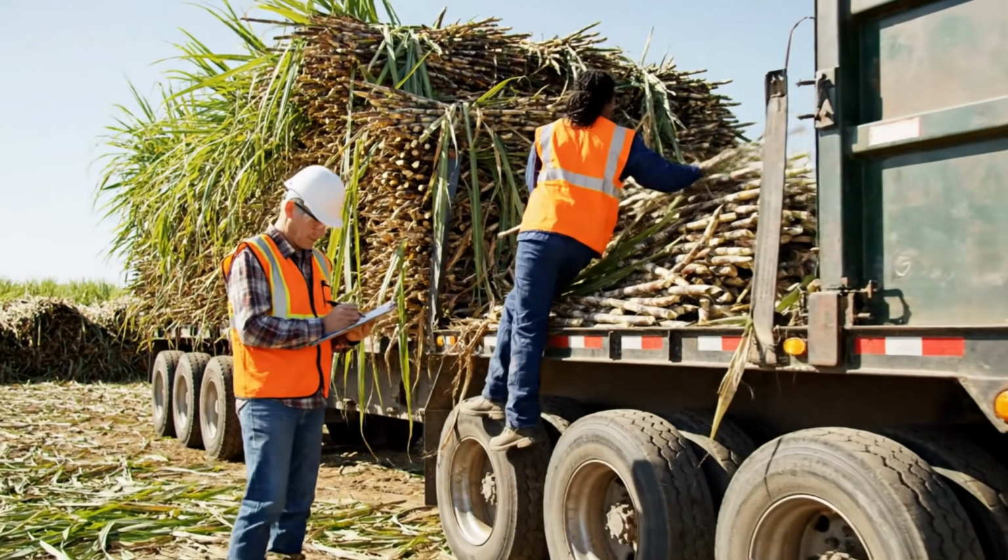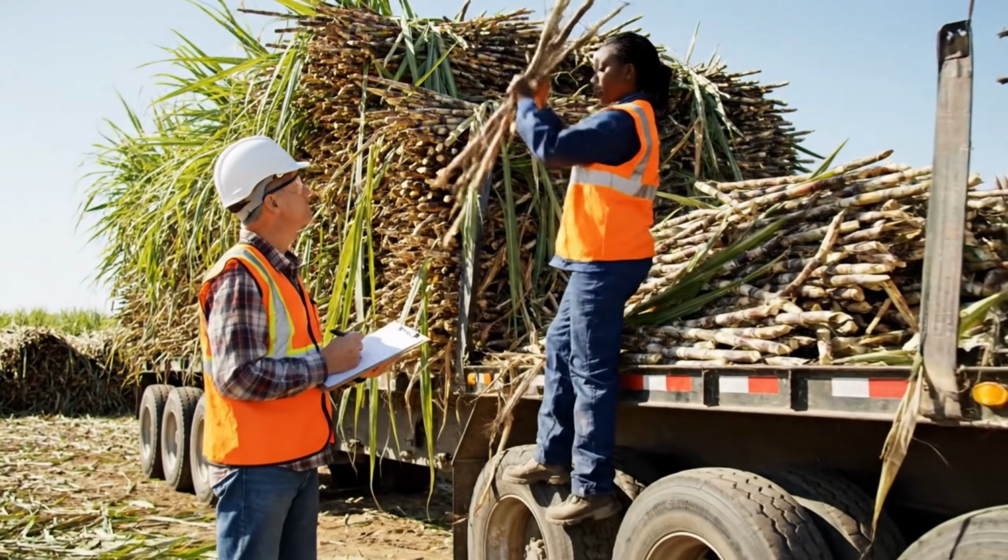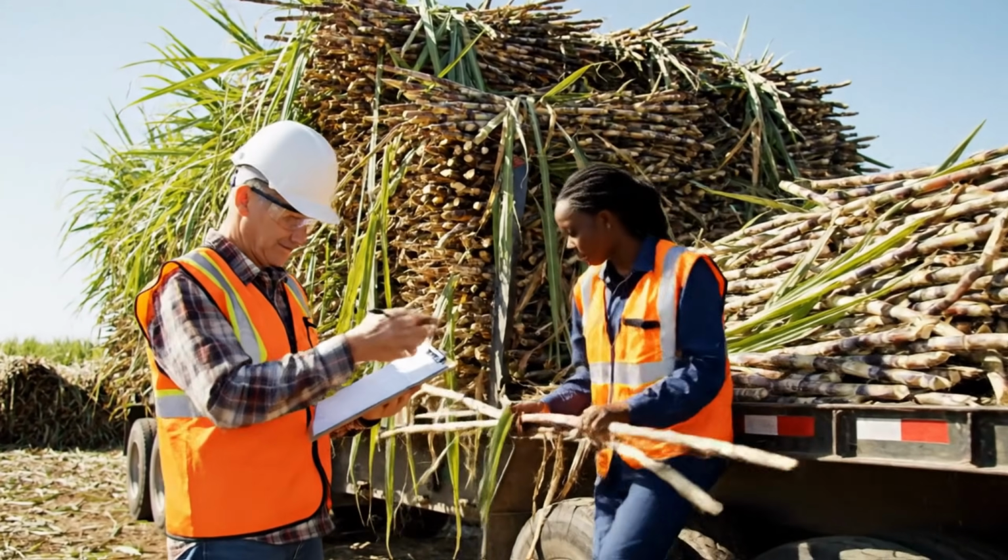The sucrose levels appear consistent across the sample. Good. We can authorize dispatch.